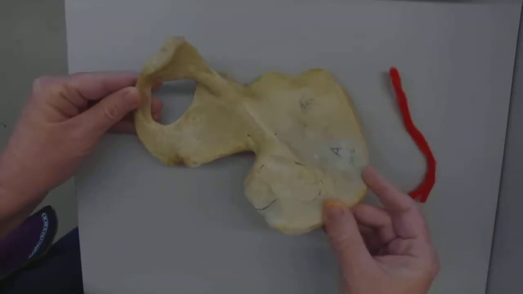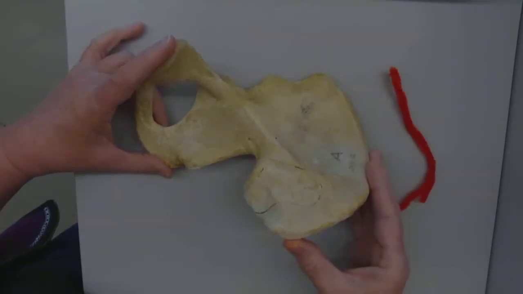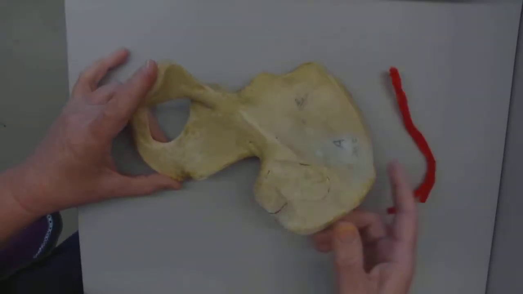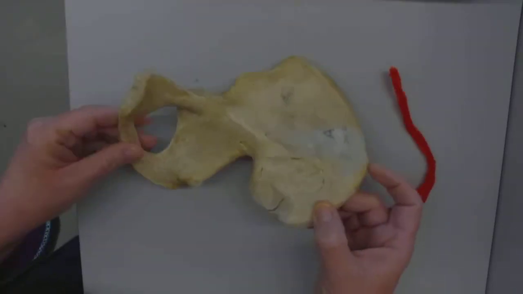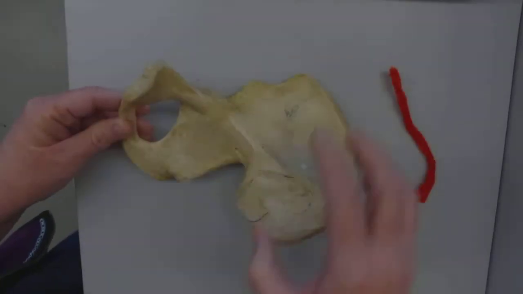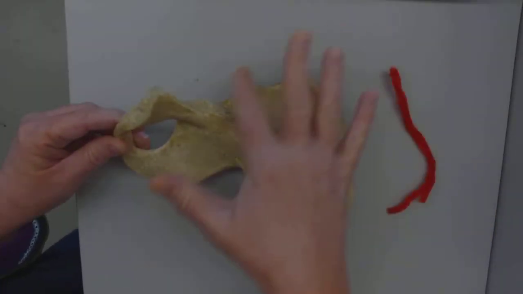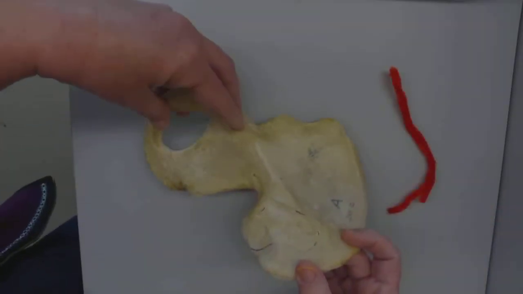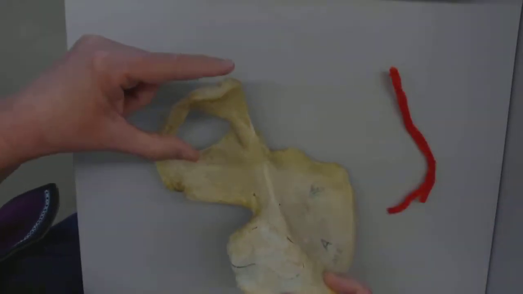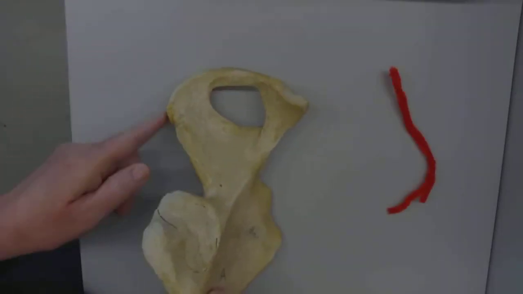This bone, this os coxa, actually began as 3 separate bones in fetal development. This one is the ilium, this one is the pubis, and this one is the ischium. And so the markings are going to have those names on them. So this indentation here is our iliac fossa. This is the pubis. You can see that's pretty pointy there, that little corner, much pointier than this here.